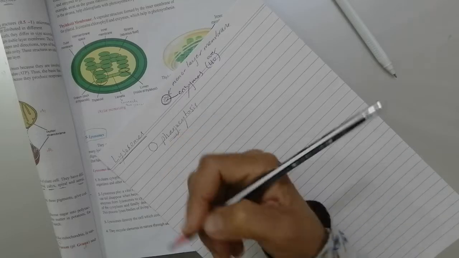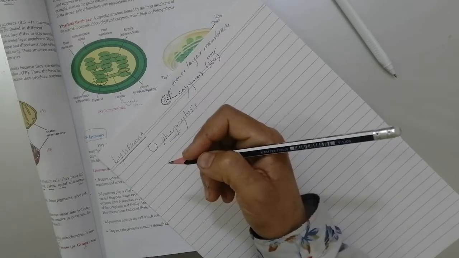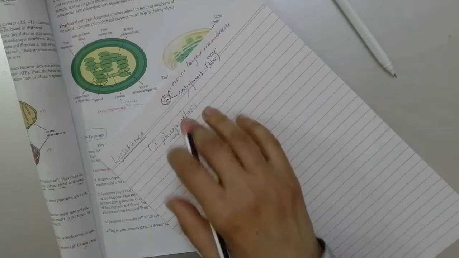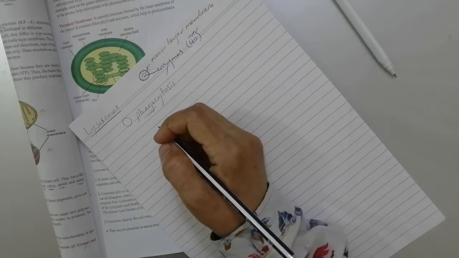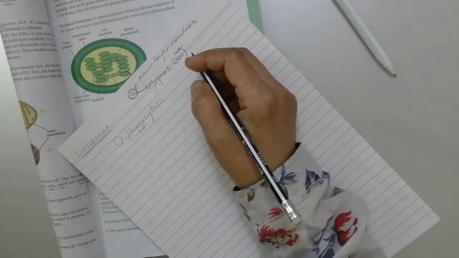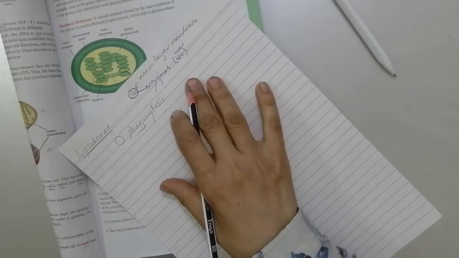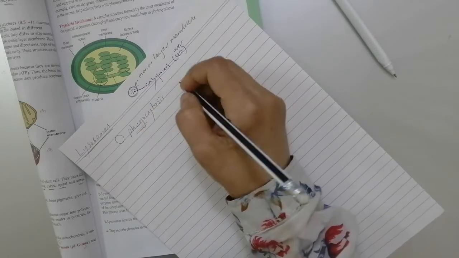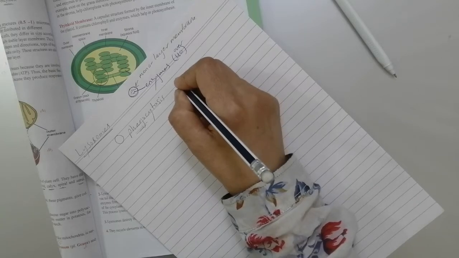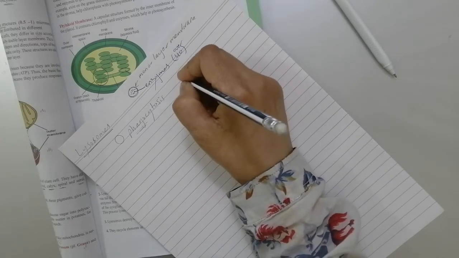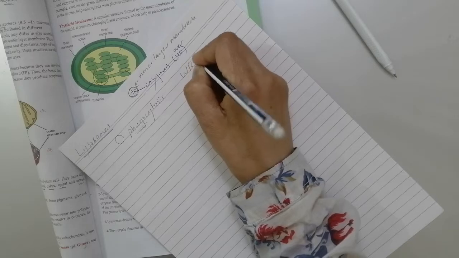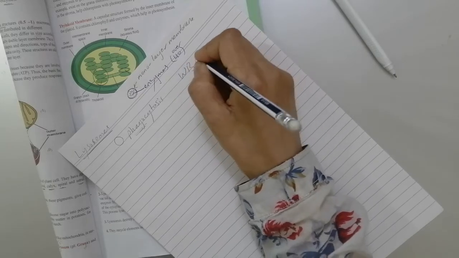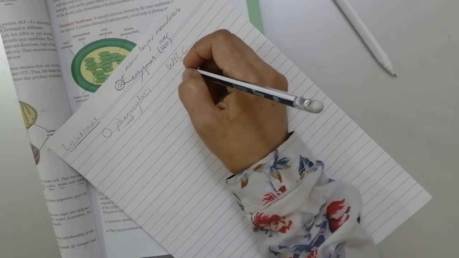Phago is eating something by surrounding it, then releasing enzymes on it. As an example, we have white BC. White BC is white blood cells.